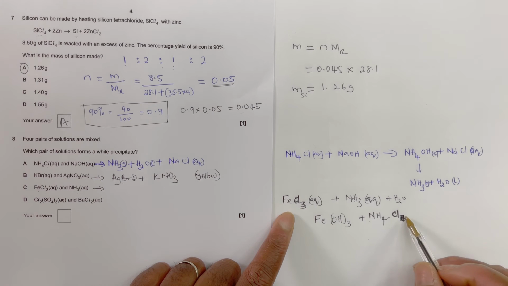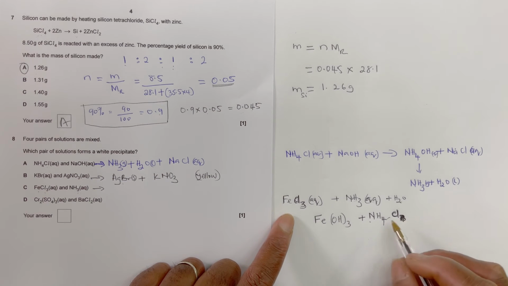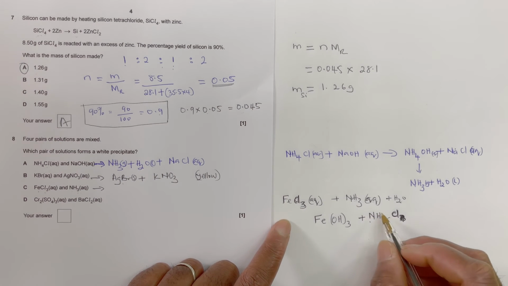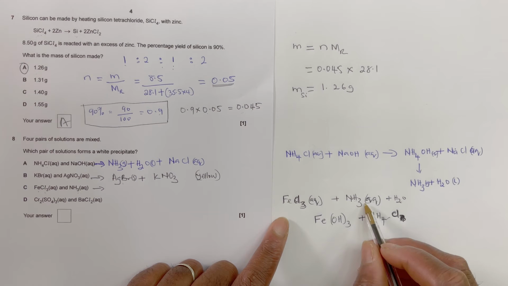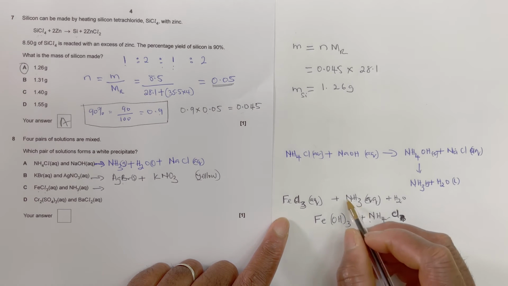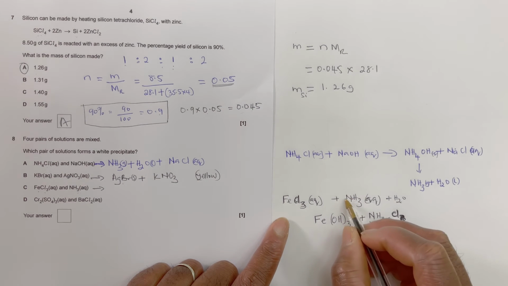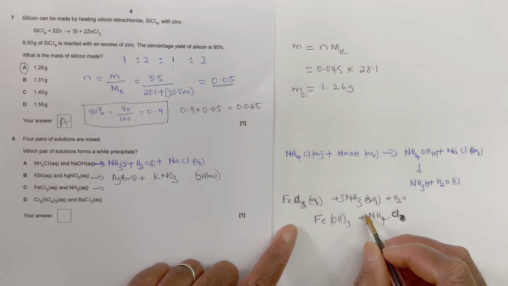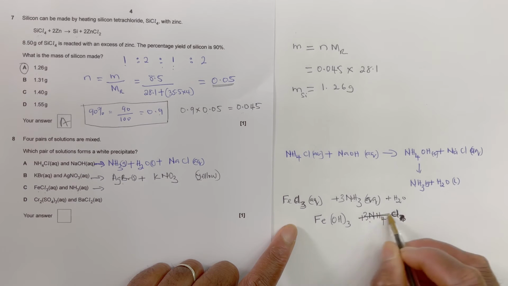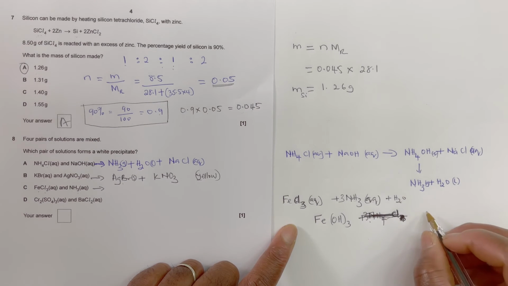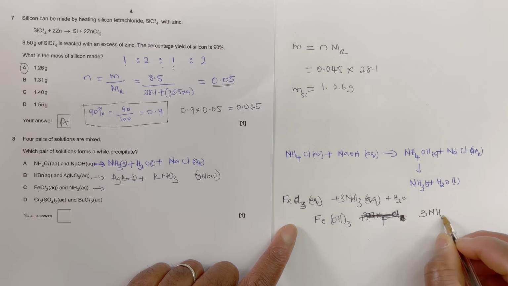So if you balance this equation, let's balance this so you can make sense of it. You've got Cl3 here, so all you need to do is put 3 there, isn't it? So you're going to get 3NH4Cl.